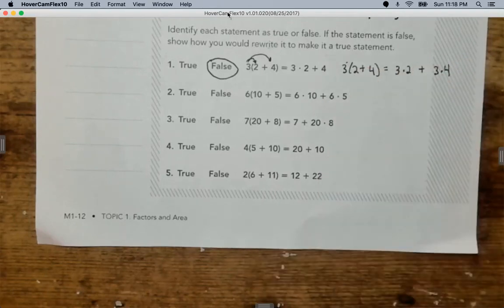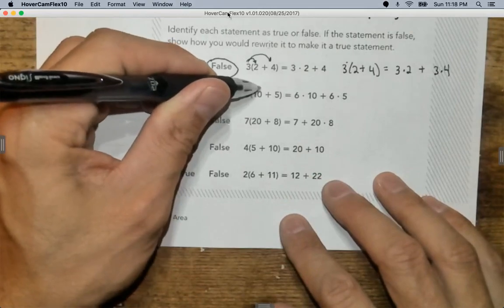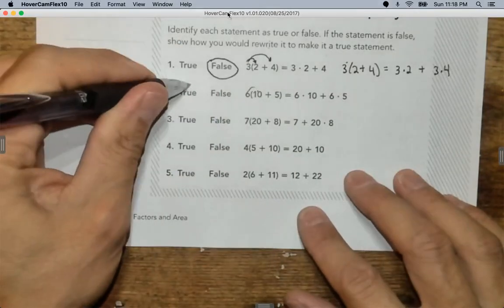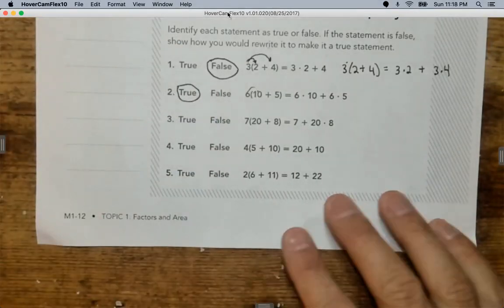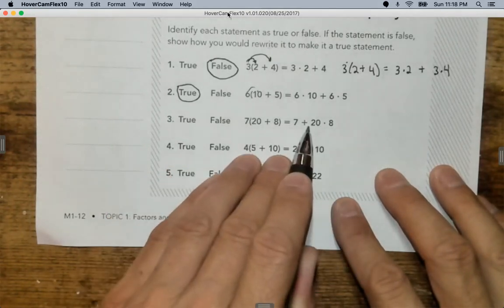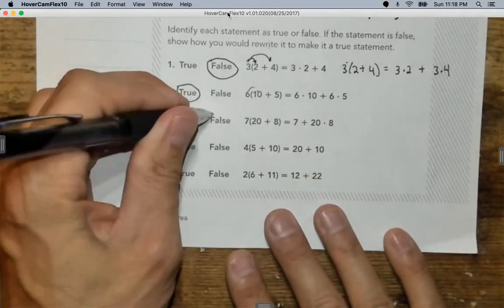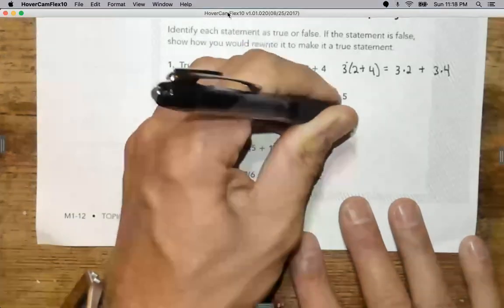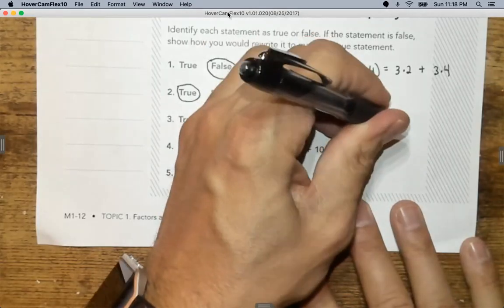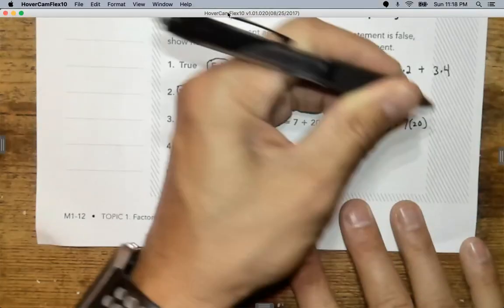For this one, 6 times 10 plus 6 times 5, 6 times 10 plus 6 times 5. This one is correct. This one, oh, they moved the multiplication sign and the addition sign. They switched them around and they took away the parentheses. So this one is false. I would start with 7 times the quantity of 20 plus 8. And that's going to equal 7 times 20 plus 7 times 8.